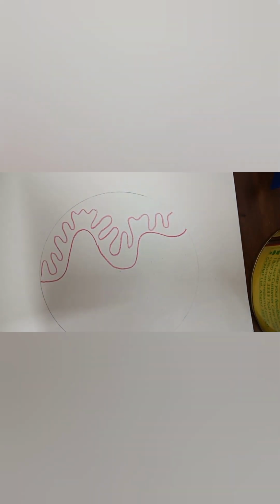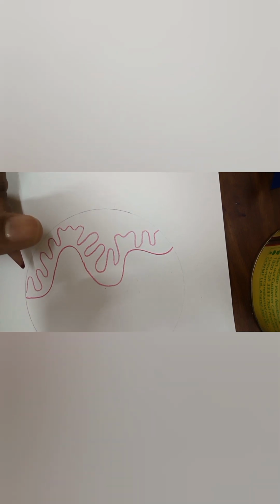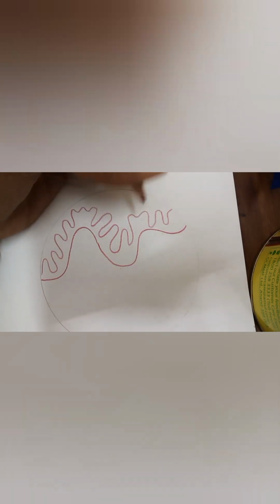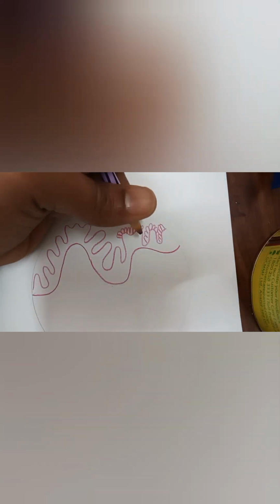Now this mucosal layer is lined by simple columnar epithelium. How can we draw simple columnar epithelium? These are longitudinal cells. This entire diagram has a lining epithelium of simple columnar epithelium, and they have an elongated nucleus present at the base.